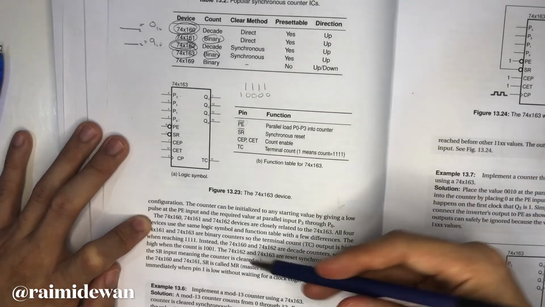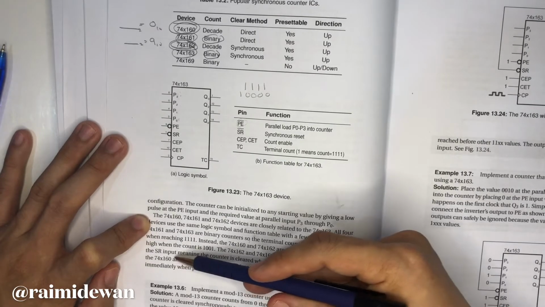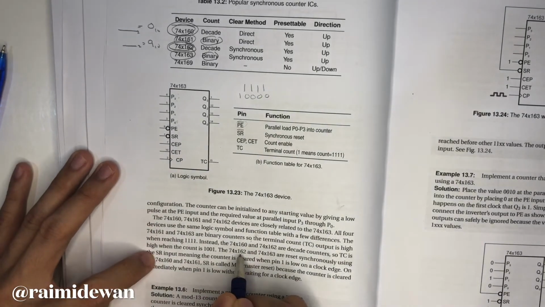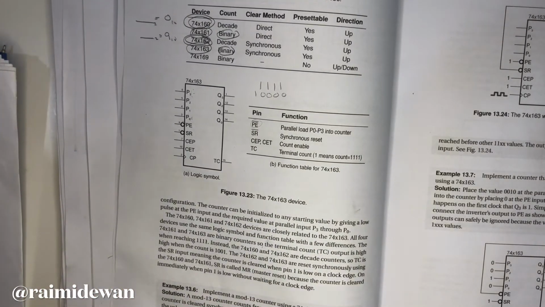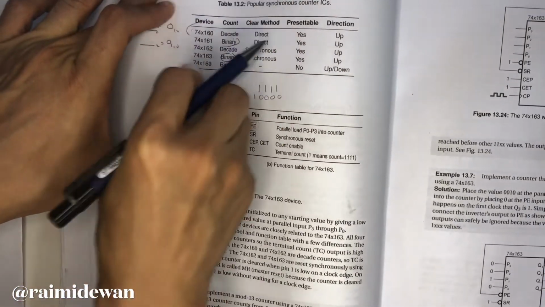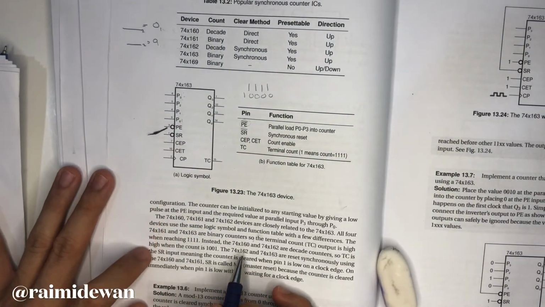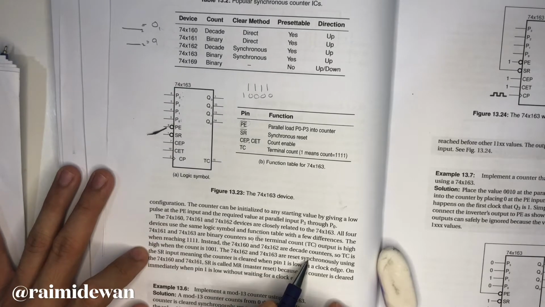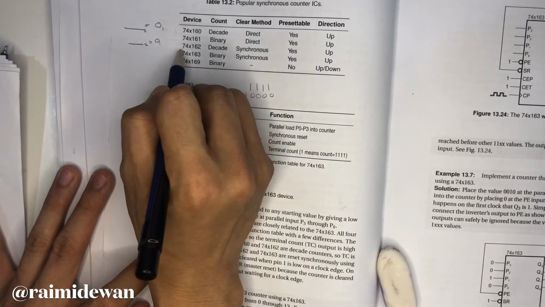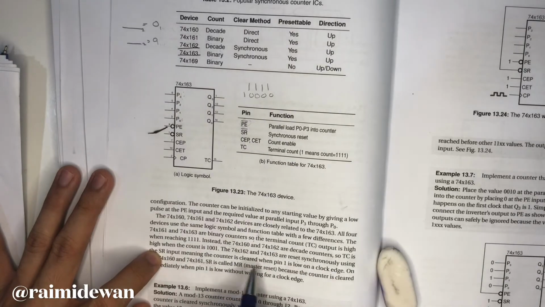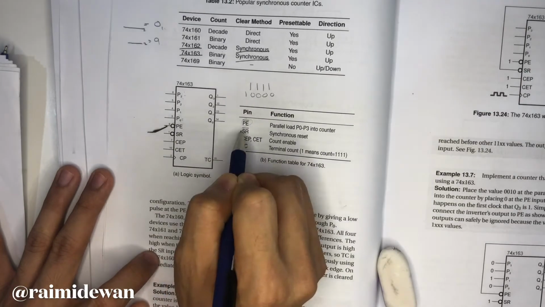The 74162 and 74163 are reset synchronously using the SR inputs. So you can see the 74162. Let me erase this so that you'll be clear. The 74162 and 74163 are reset synchronously using the SR input here.